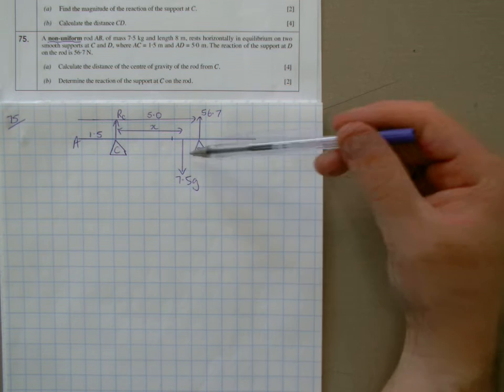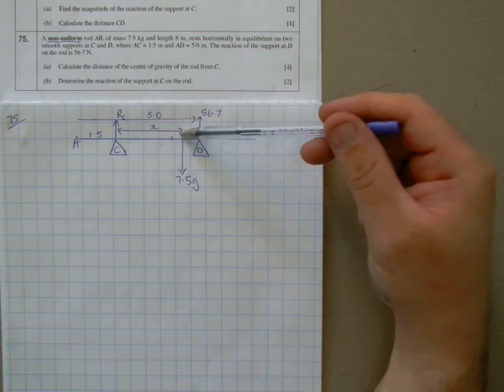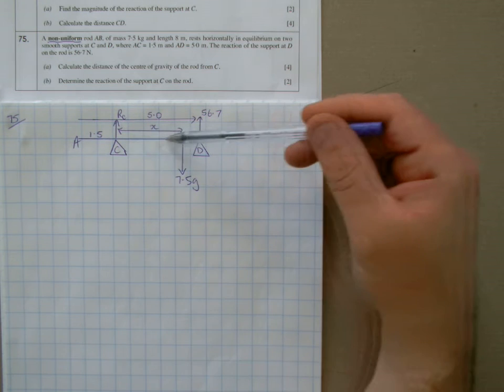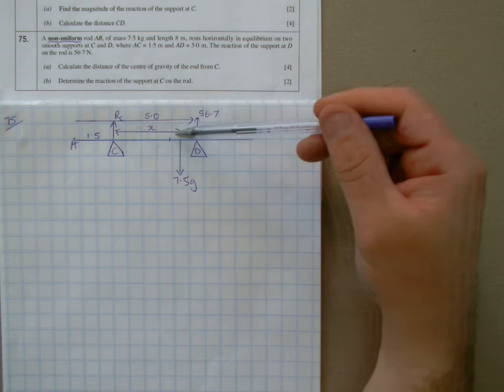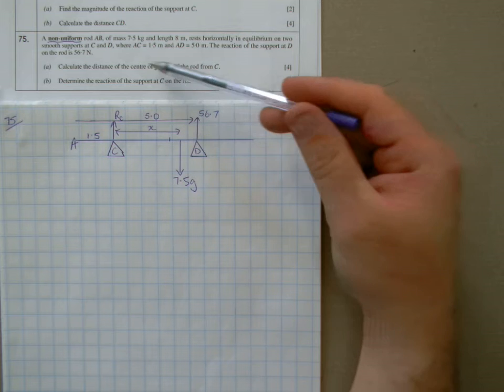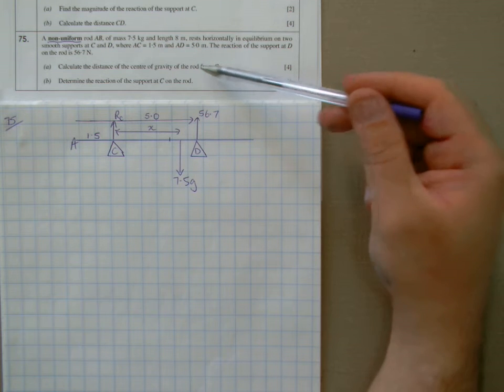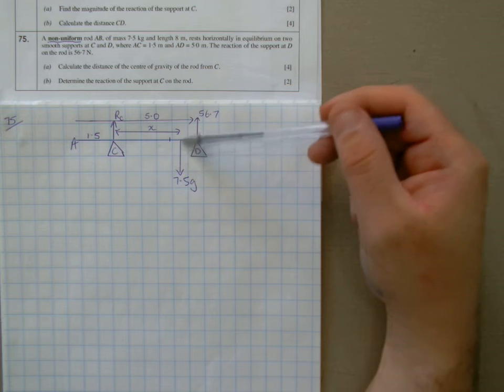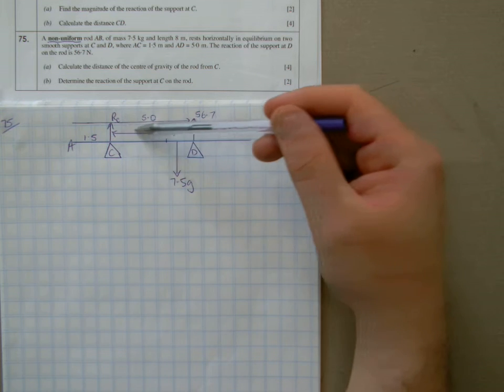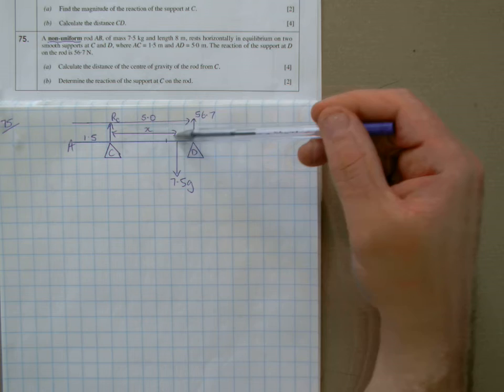It doesn't matter really where I've drawn it. But that distance then is x from C. That's what they want. I called it x, right? From C there, because they want the distance of the centre of gravity of the rod from C. So the centre of gravity will be here, and the distance then to C I've called x.